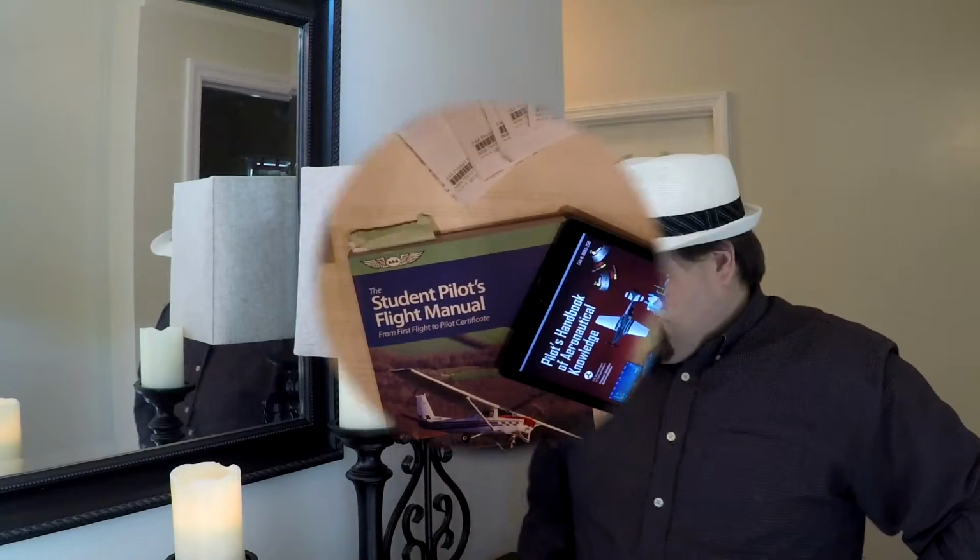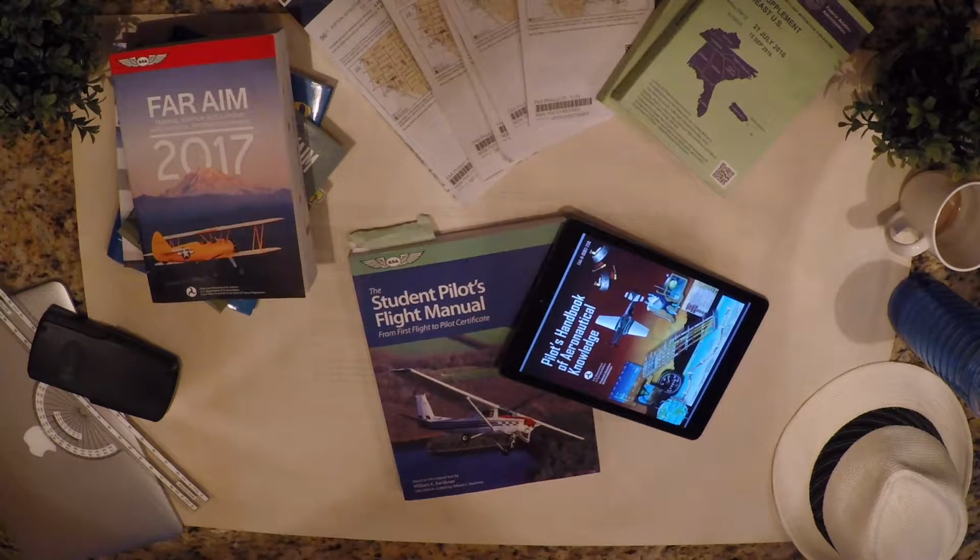Let's get started. So that said, this is not a ground school and not a substitute for a ground school by any means. I'm not teaching any concepts here. I'm just showing the materials that I'm learning the concepts from as well.